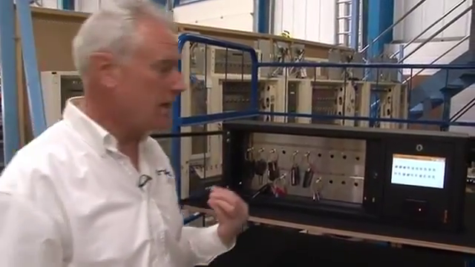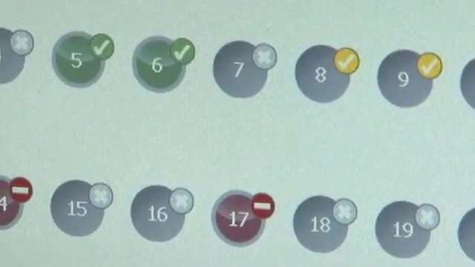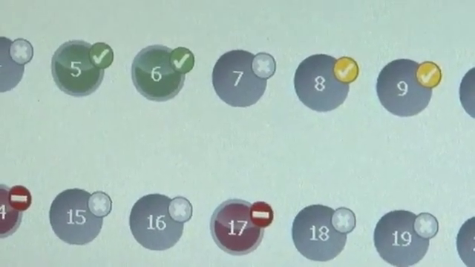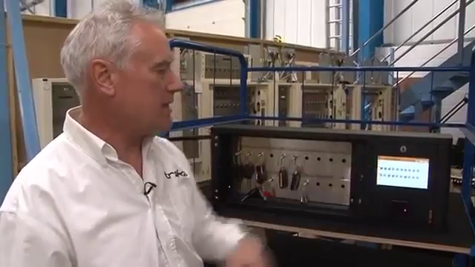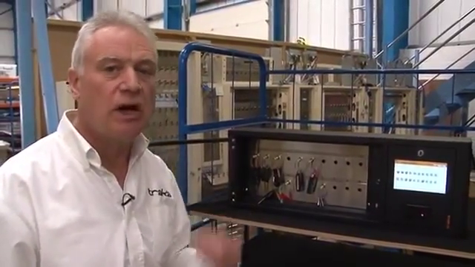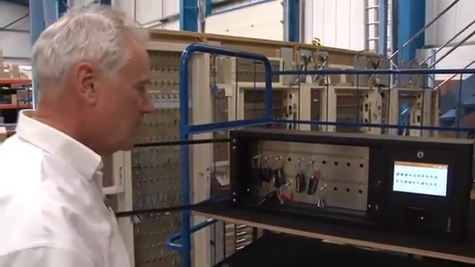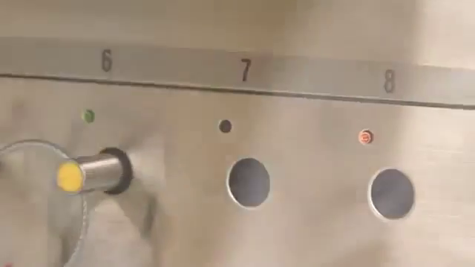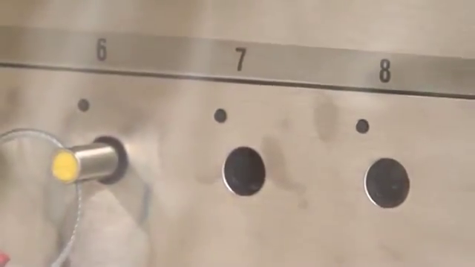However, I'm not allowed to take any key that has a red no entry sign against it. So for example, number 17, it says I'm denied access to position number 17. I do not have authority to take that key. So I've now got key 8, and the system knows that I've got key number 8.